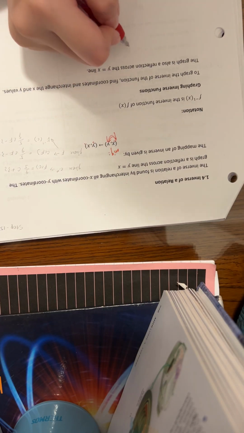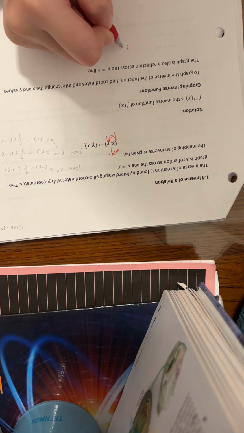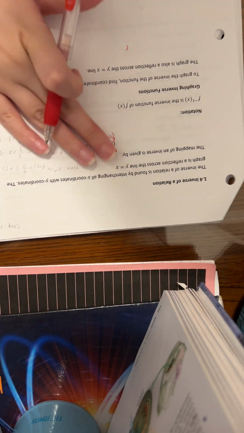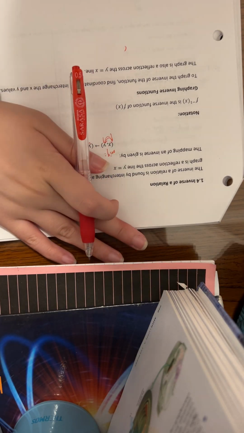So for example, you're given, don't even look at these. They're not gonna be on the test anyways. Just don't even look at those.